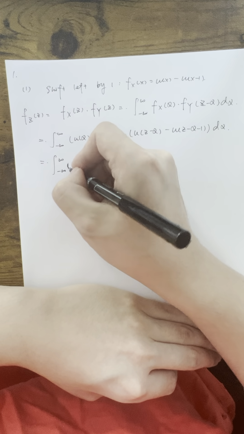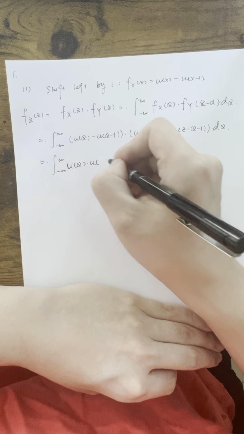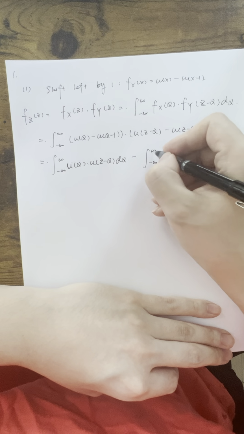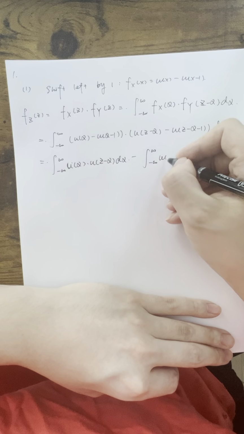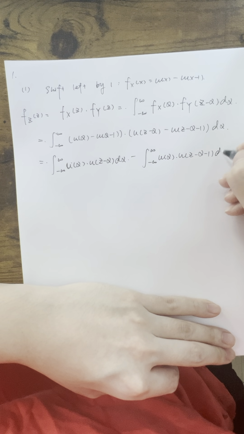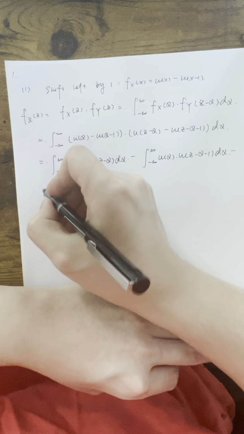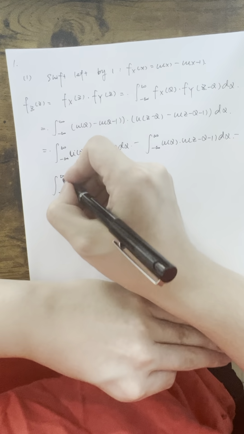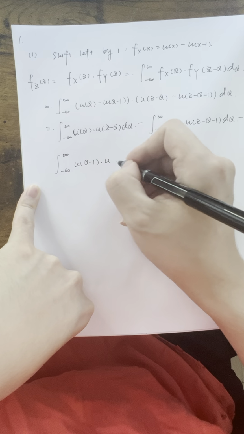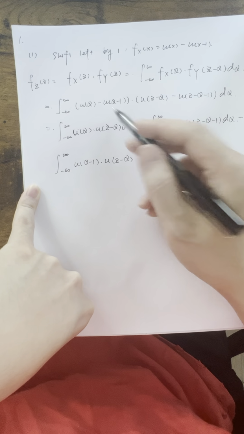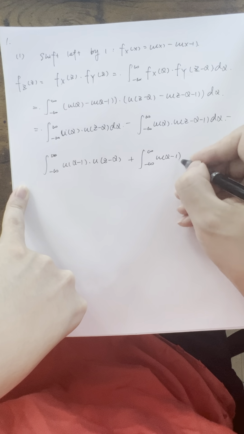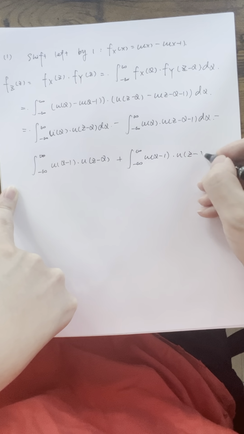This is equal to u(alpha) times u(z minus alpha), minus u(alpha) times u(z minus alpha minus 1), minus u(alpha minus 1) times u(z minus alpha), plus u(alpha minus 1) times u(z minus alpha minus 1).